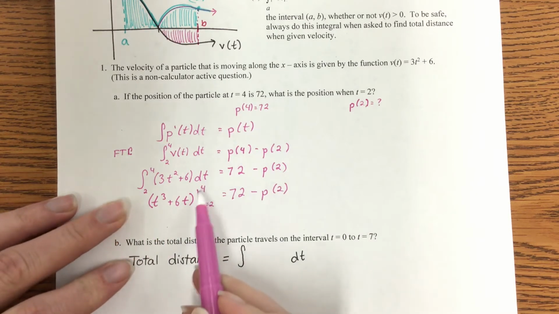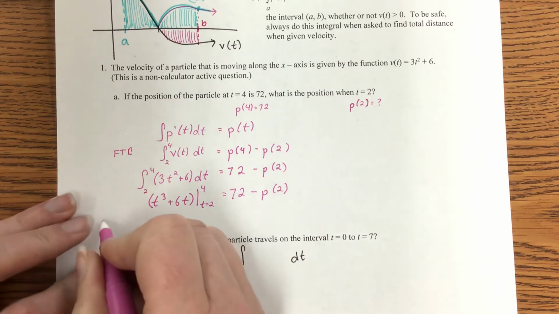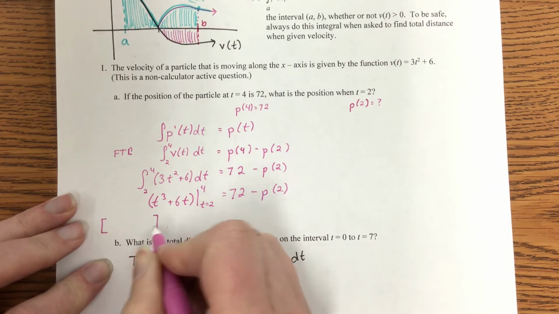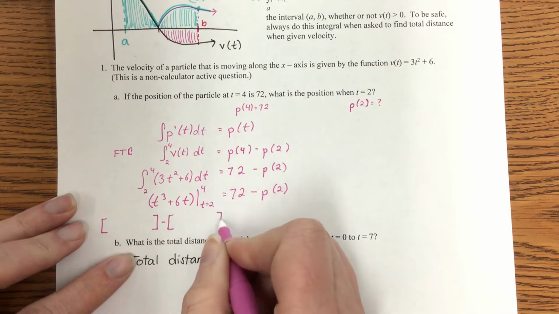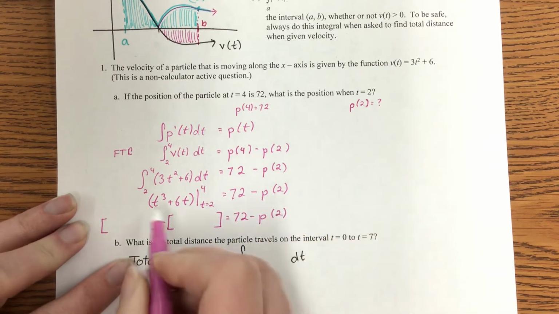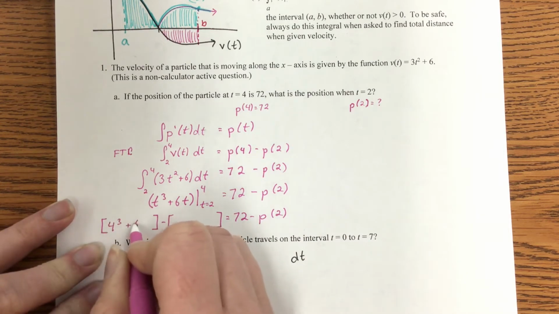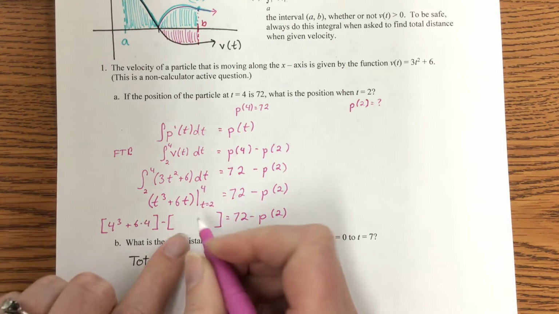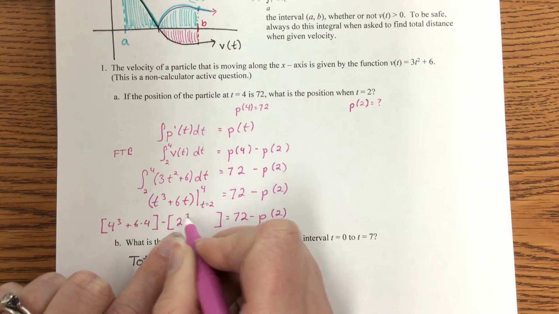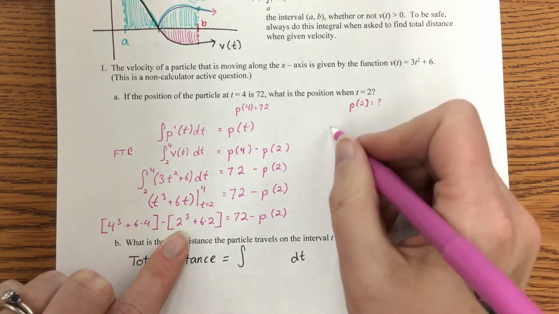Okay, left side, we're going to plug in 4 into both of those spots, and then a minus, and then plug in 2 into both of those spots. So I'm going to do my bracket thing that I always do, bracket minus bracket. This will be 4 cubed plus 6 times 4 minus 2 cubed plus 6 times 2. And then I'm going to bring the next line up here.